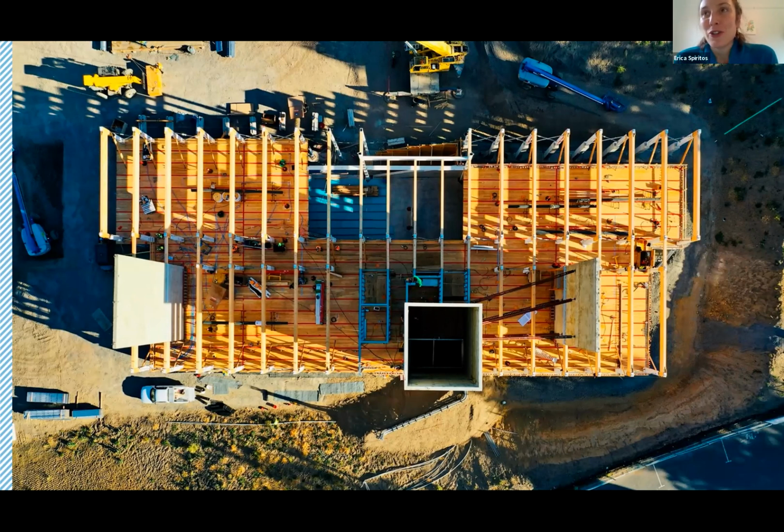I imagine in the future we might end up using CLT in some kind of exterior application. There are considerations around just checking of the material. So there are challenges. We always want to be sure to protect end grain because that's where moisture enters and leaves the timber. So we do that with typically tape, wax edge sealer, membranes, things like that.